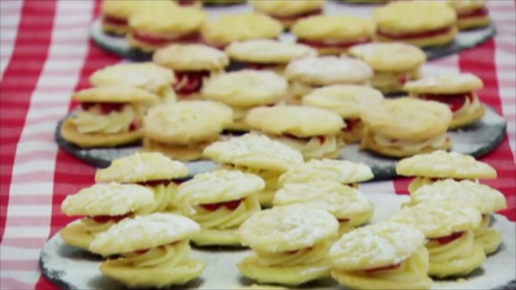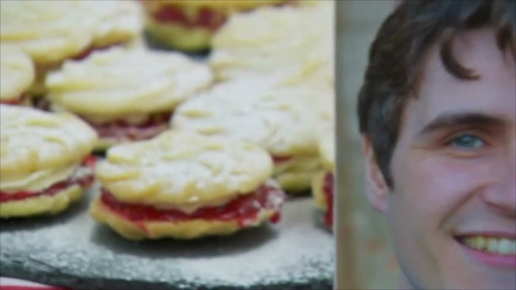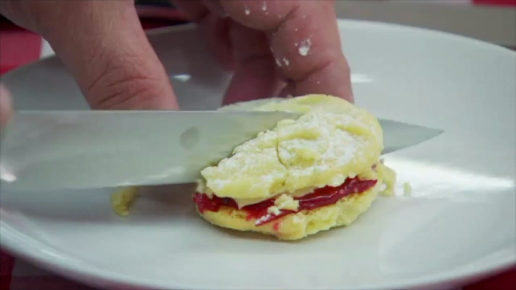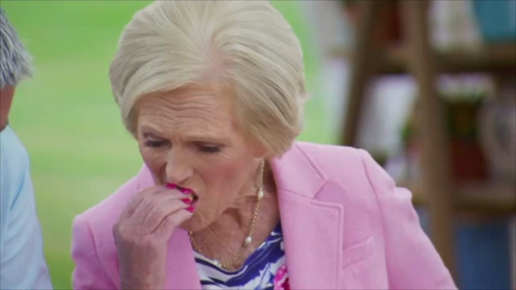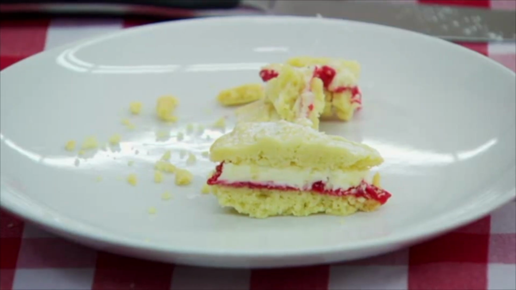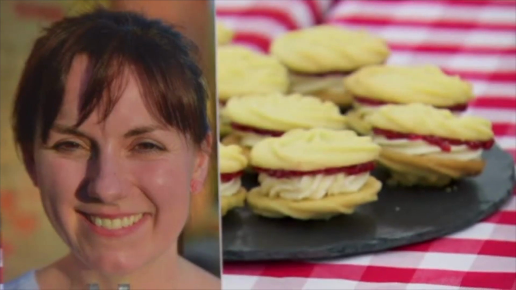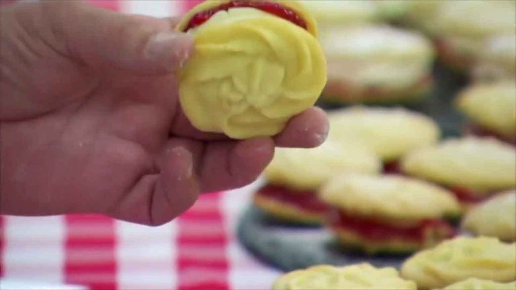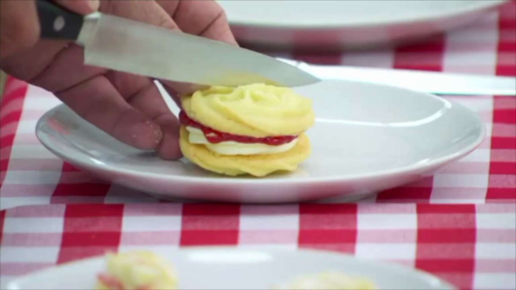Got a few, I know what you're going to say, issues. Yeah, there are a few issues, a few problems. First one. Now, there's no definition in the biscuit at all. Beautifully delicate, melts in the mouth. It tastes good. We don't have the definition. We've got really good definition on these. We can see a swirl of the pipe. You can see the buttercream inside it as well.